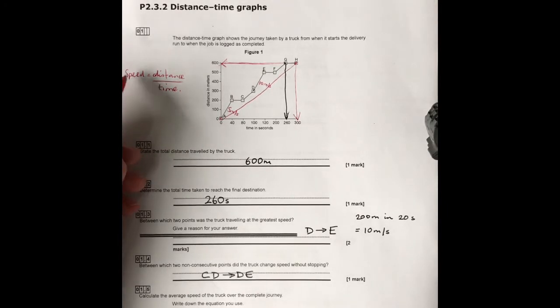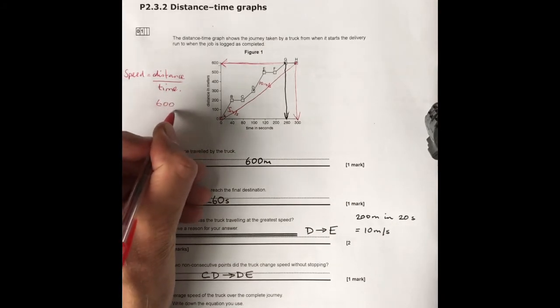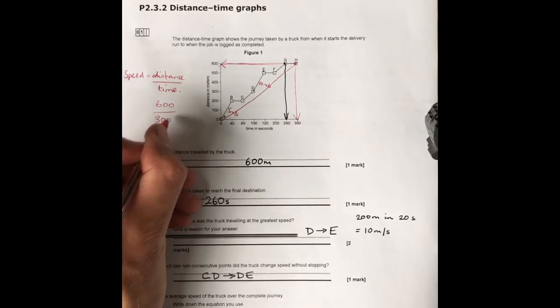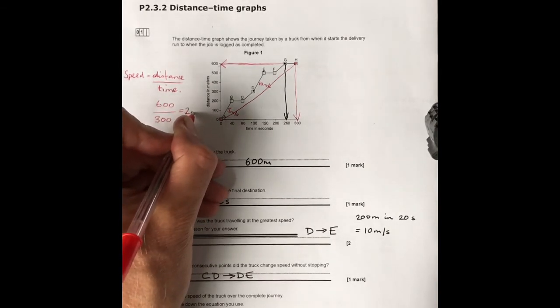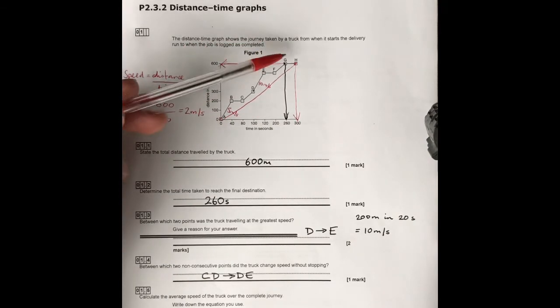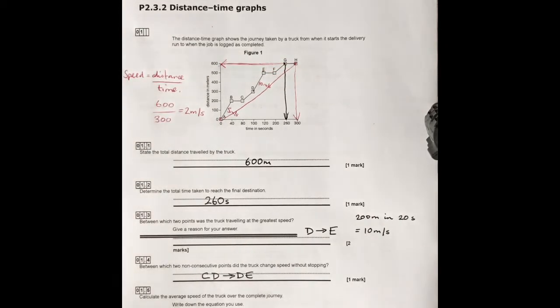The average speed is the distance travelled in total, which is 600, divided by the time, which is 300, which equals 2 meters per second. So 600 and 300 are the two numbers that we would get reading off the graph. We look at the average speed, which is from 0, which is point A, up to here, H, and the average speed was 2 meters per second.